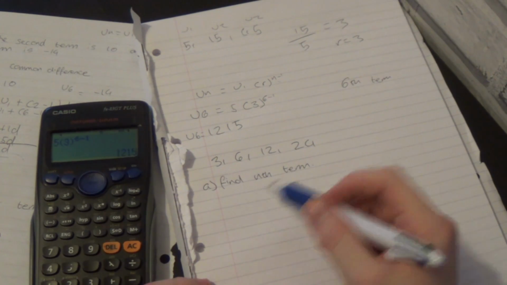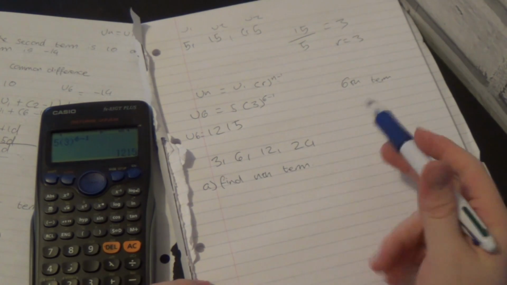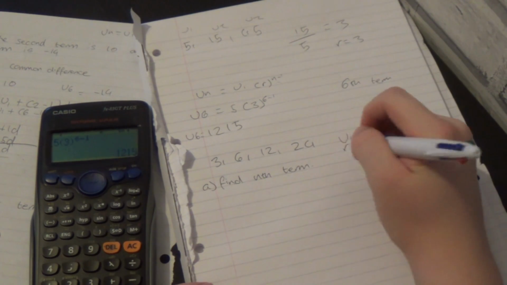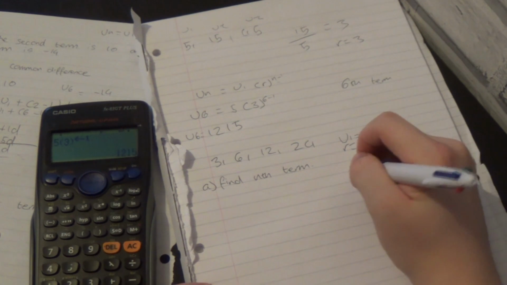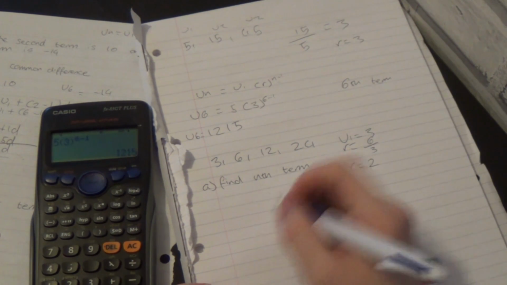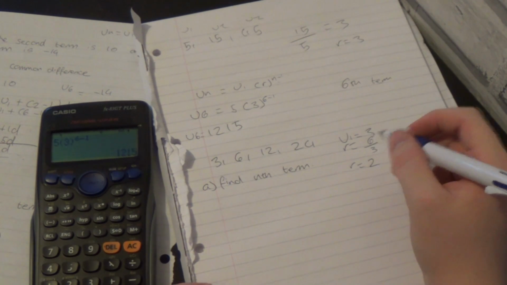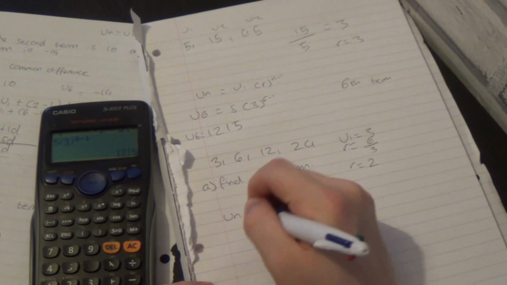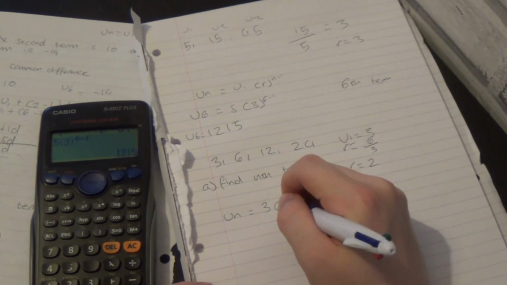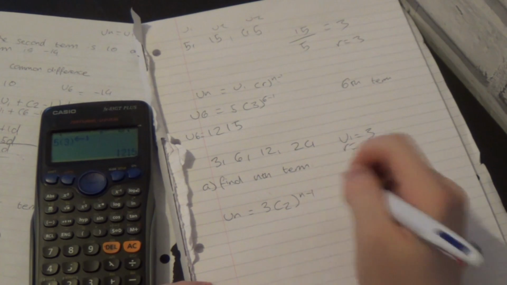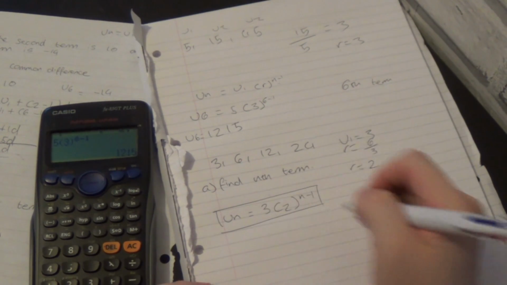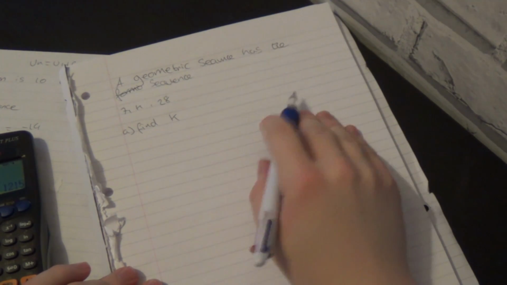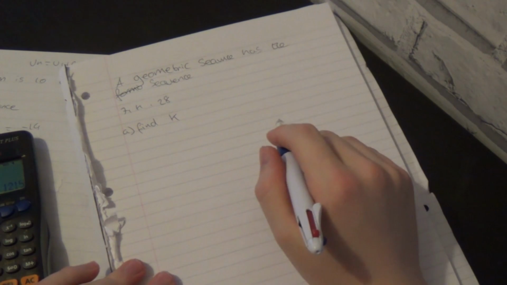Okay, so for this geometric sequence, it's asking us to find the nth term. First of all, let's find U1, and that's really simple. U1 is simply 3, and the common ratio is 6 divided by 3, so the common ratio is therefore 2. We have to write this in terms of the formula, which is what I gave over here. So that would simply be Un equals 3 times 2 to the power of n minus 1, and that's literally it. Very straightforward.